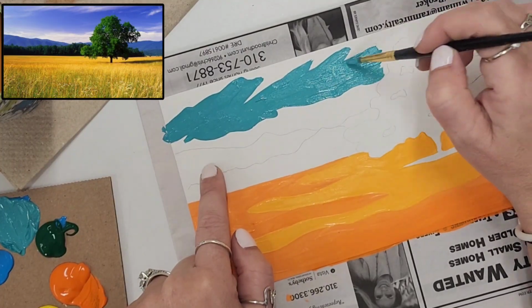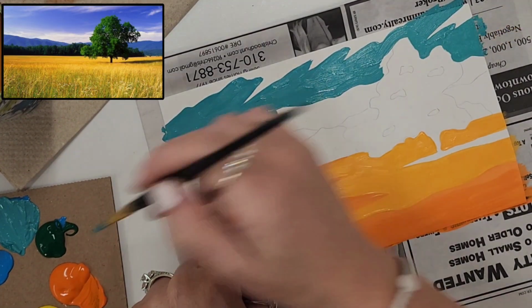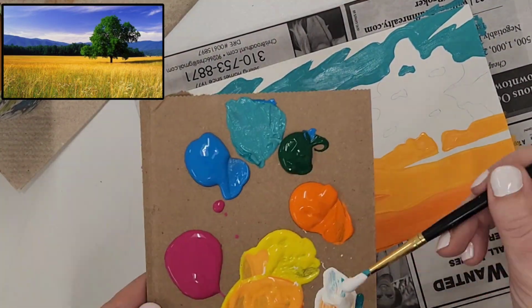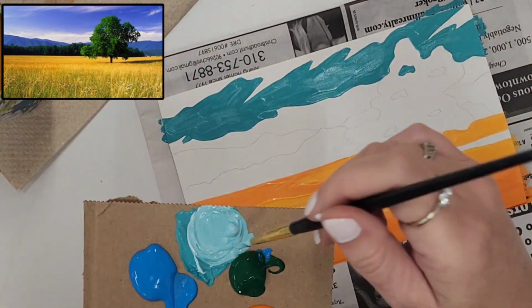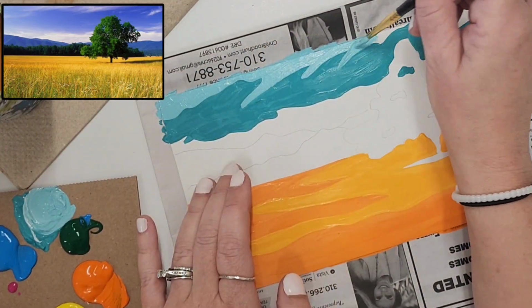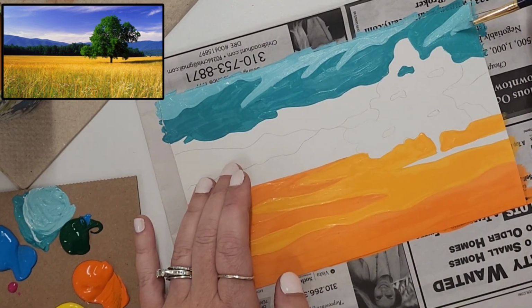Fauvism was an early 20th century art movement that was characterized by bold, vibrant colors, simplified forms, and expressive brushwork. The movement was heavily inspired by the Impressionists, and it was led by artists such as Henri Matisse and André Derain.